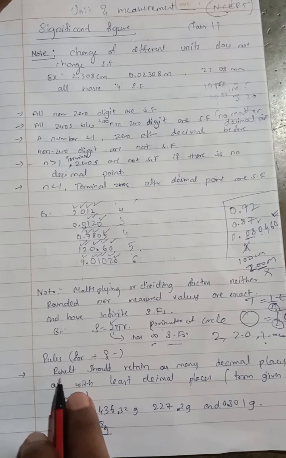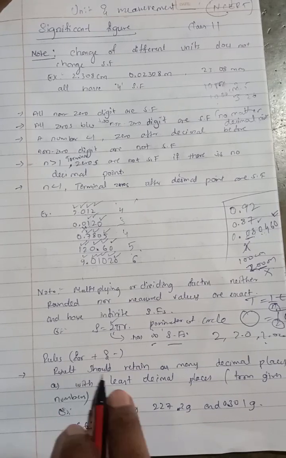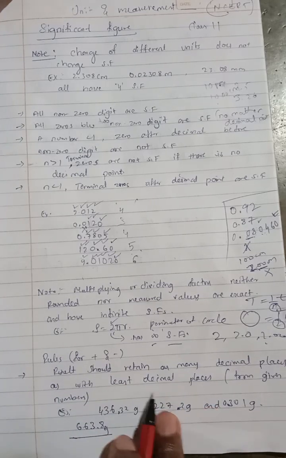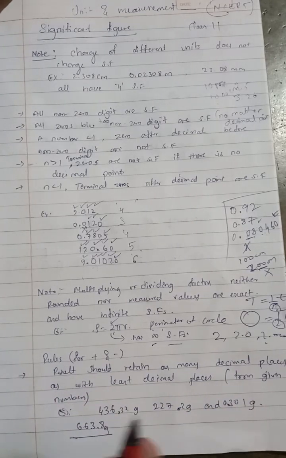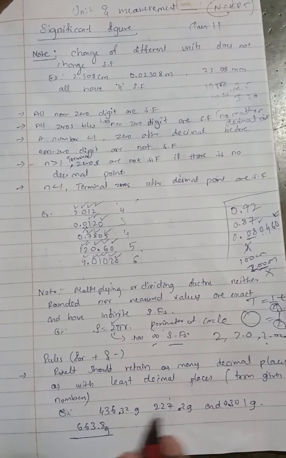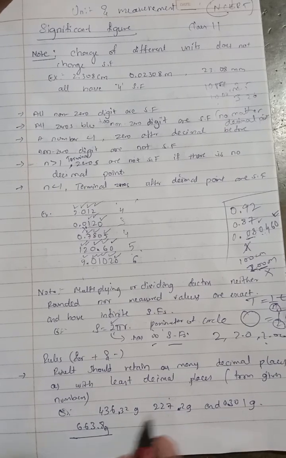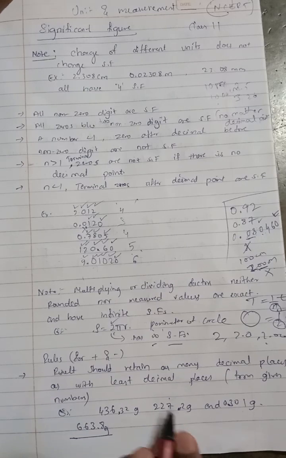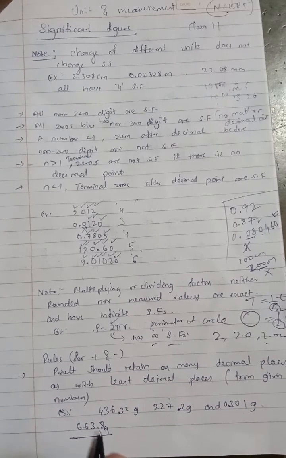The rule says the result should be retained with as many decimal places as the number with the fewest decimal places. In this example, the second number has only one digit after the decimal point, while the others have two and three, so the least is this one. So the result after calculating should have one decimal place.